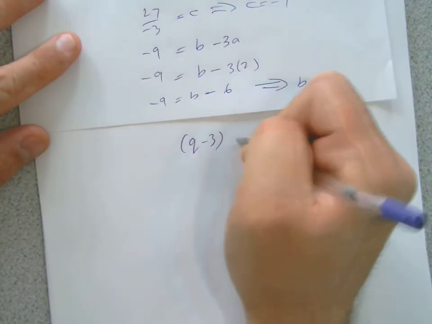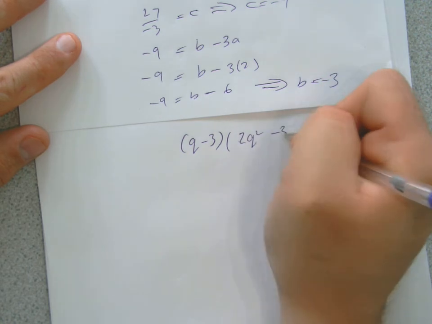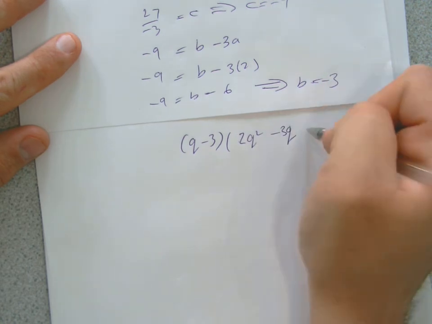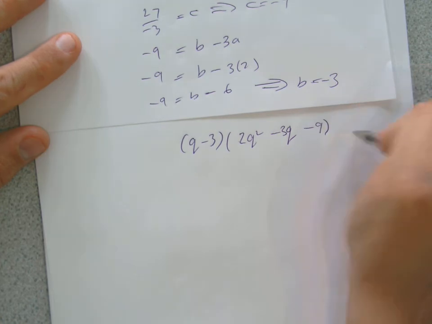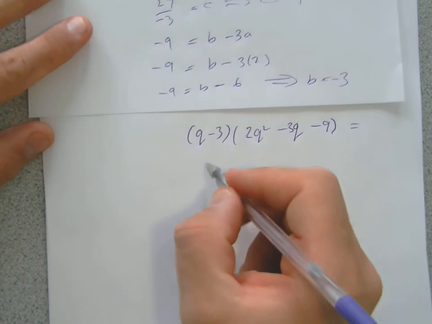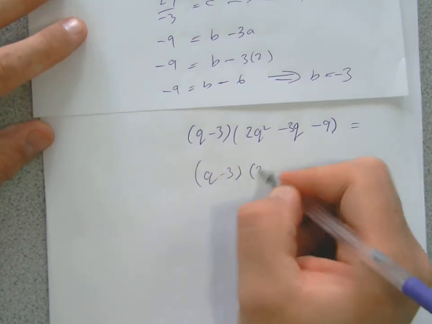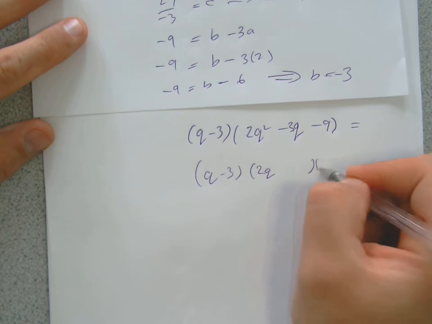So the last step, you put a, b and c in, and that equals what we're trying to factorize. In here we're going to have 2 brackets.